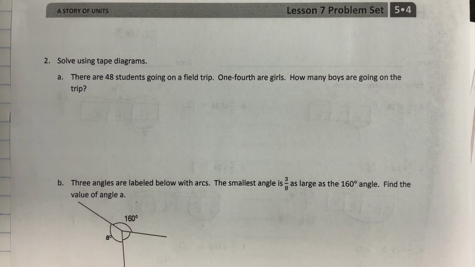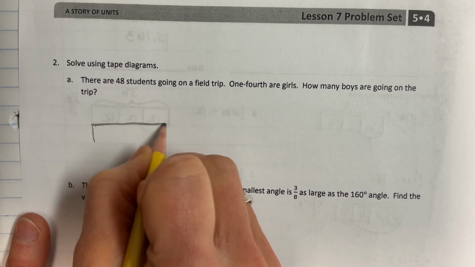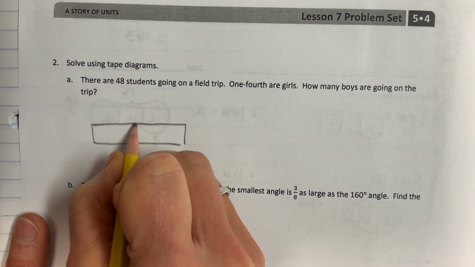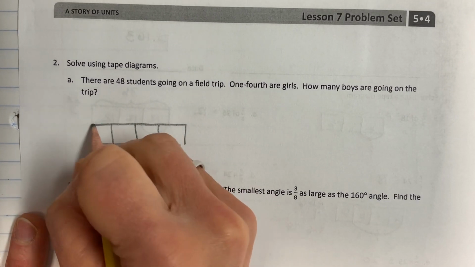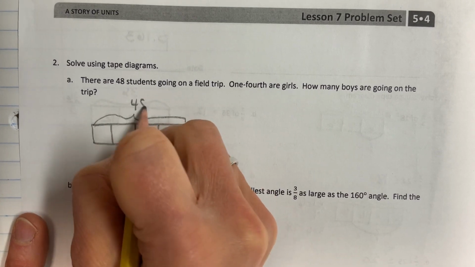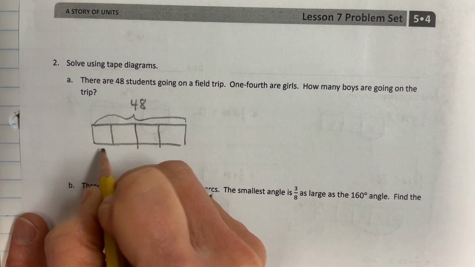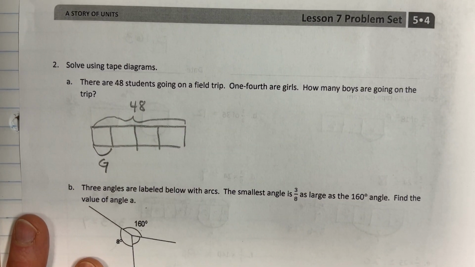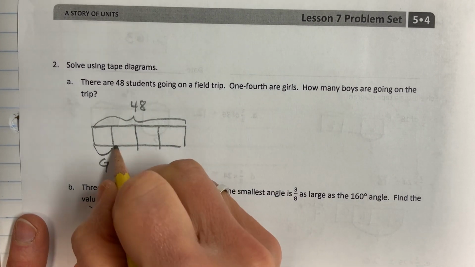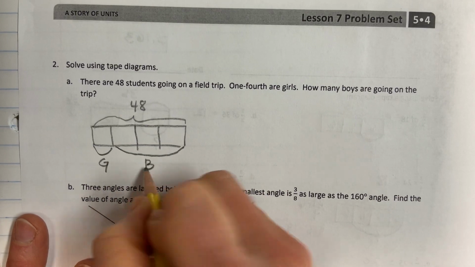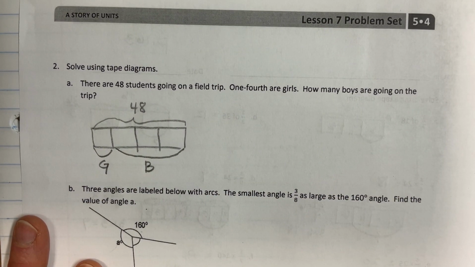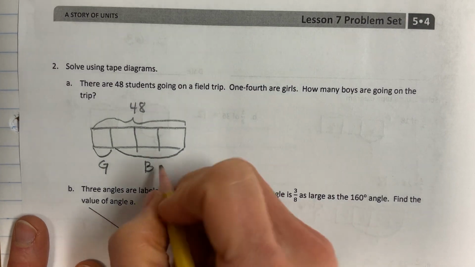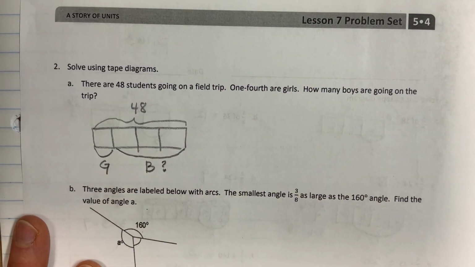Okay, there are 48 students going on a field trip. 1/4 are girls. Okay, I'm going to stop and draw that. Okay, 48 students. 1/4 of them are girls. I'm just going to put a G for girls. That means I guess the rest are boys. Okay, so we'll label that too. Okay, how many boys are going on the trip? That's what I'm looking for. So I put my question mark.